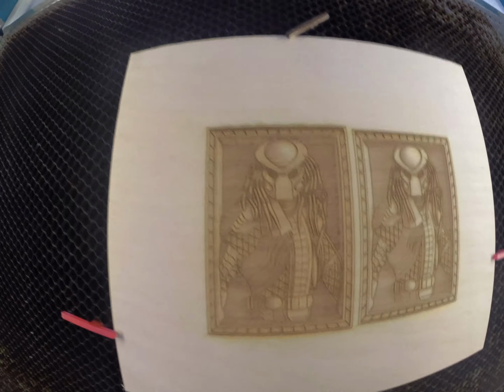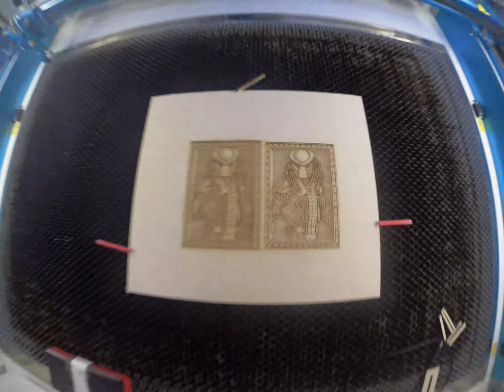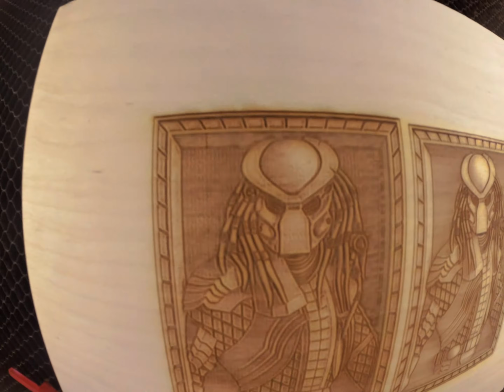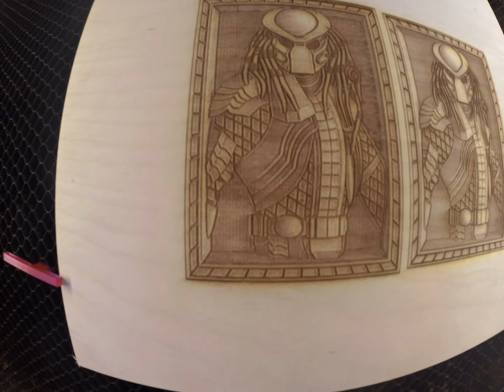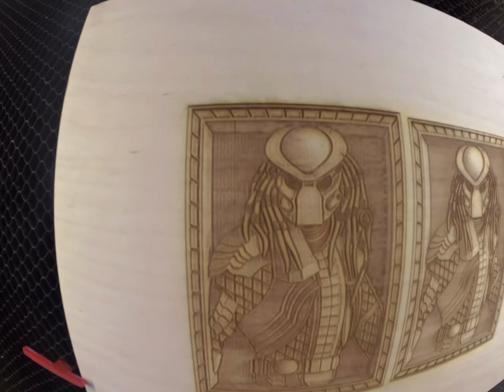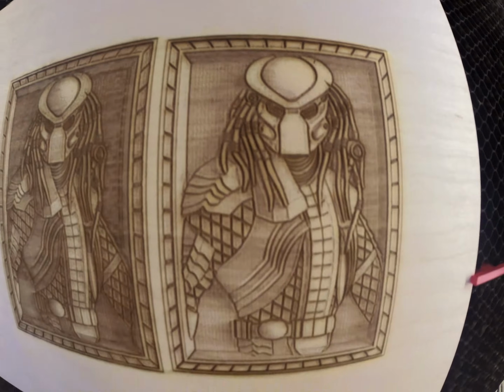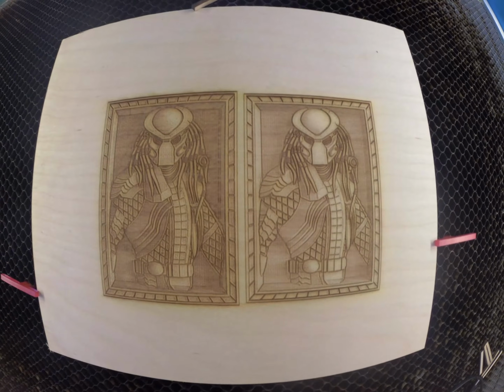But yeah, that's how them two come out straight off the machine. I'll go down them, and then I'll put a photo of them both, the first pass and the second pass, just to show the difference between doing one pass or two passes.